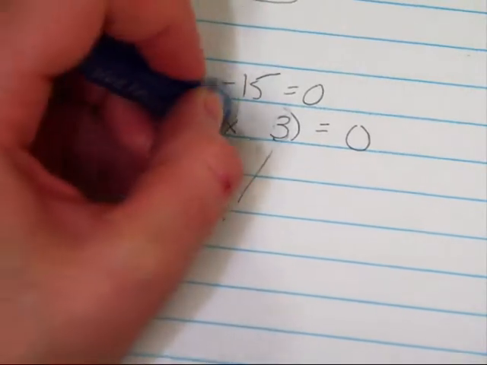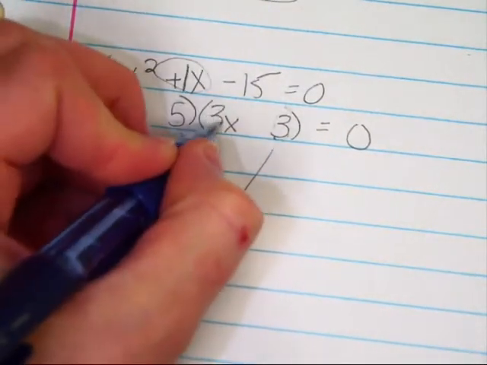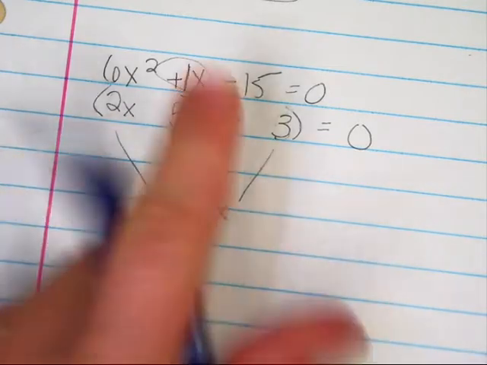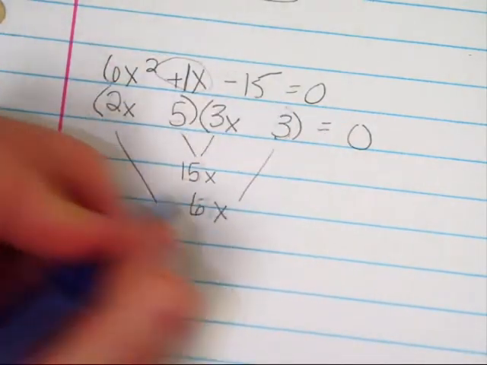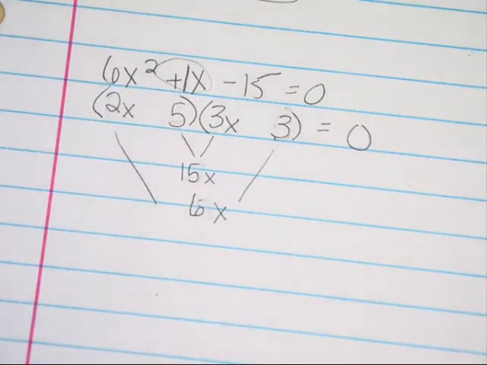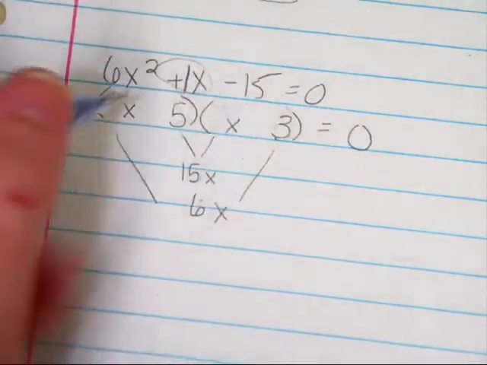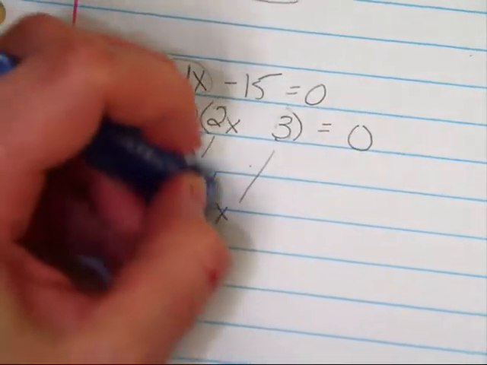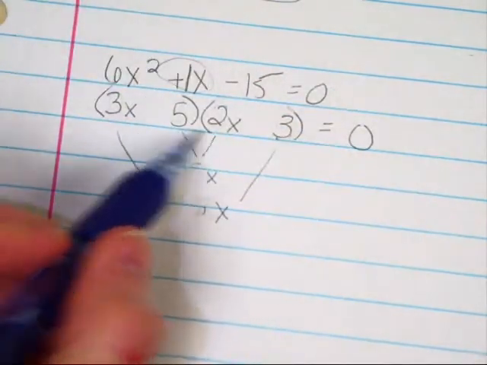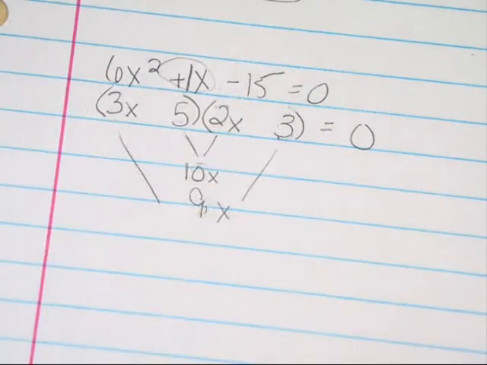Let's try something different. Instead of 6 and 1, let's try 2 and 3. 3 and 5 makes 15. 2 and 3 make 6. That would never give you the 1 that you need in the middle. Let's switch the 3 and the 2. 5 and 2 makes 10. 3 and 3 makes 9.